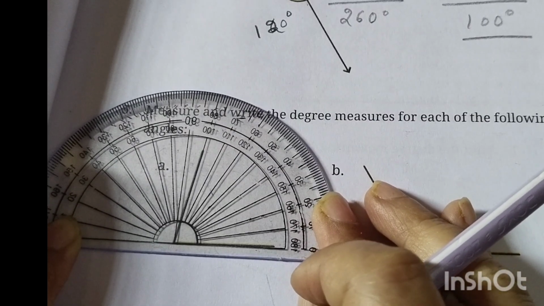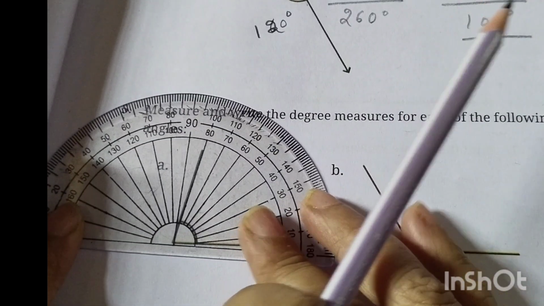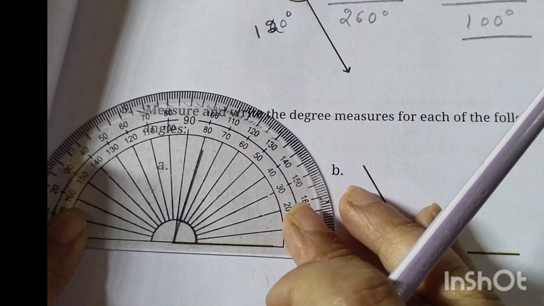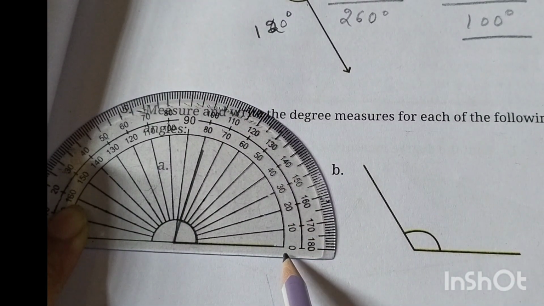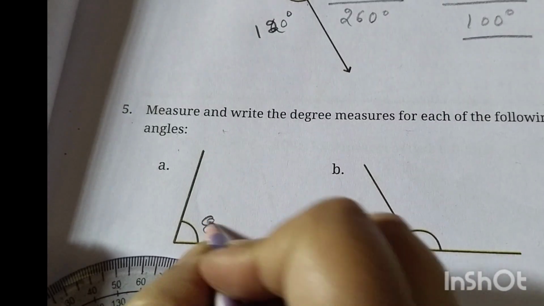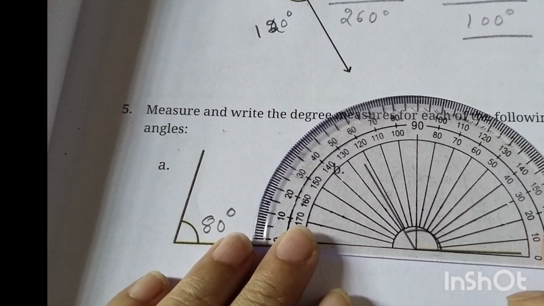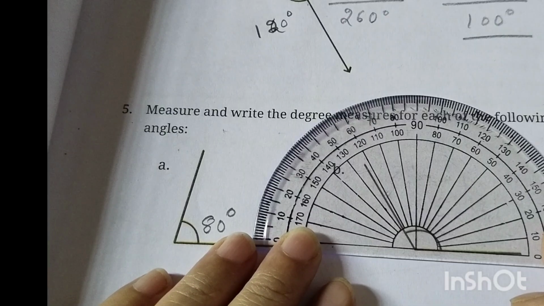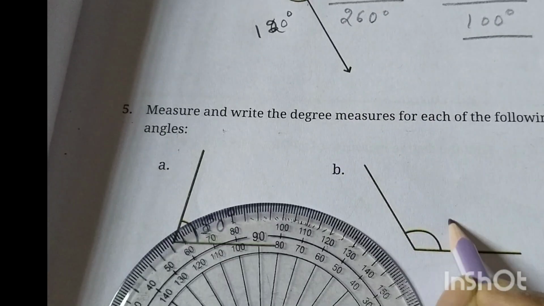Keep it like that. Start counting from 0. It is 80 degrees. Then come to this angle. It is 120.